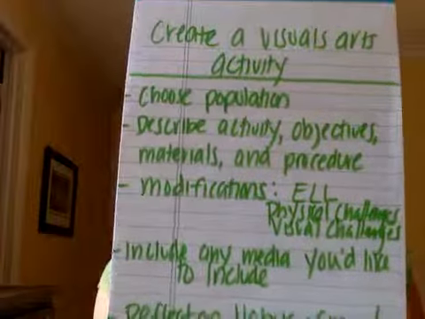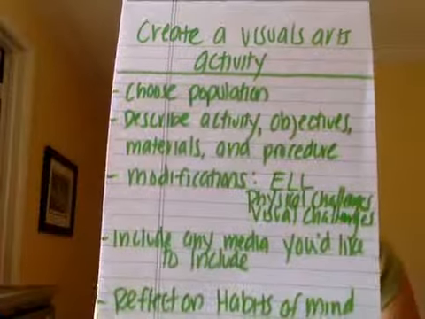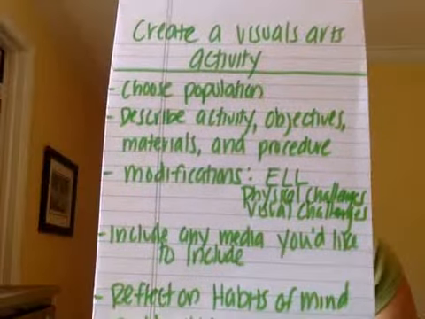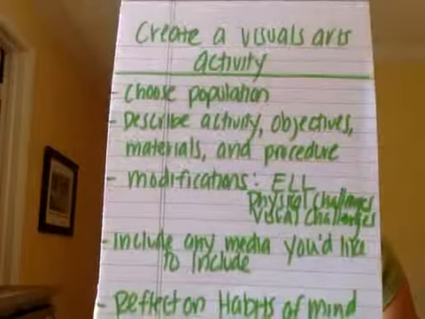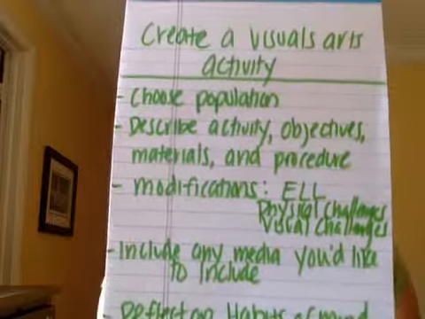Describe the activity, describe the objectives, list any materials that you're going to need, and then describe the procedure. So this is like a typical lesson plan. You are going to state the activity, briefly explain what it is. You're going to state the objectives because these are the most important. This is what you're going to accomplish in this activity. This is an end result or a result of the procedure of the process of doing the activity.